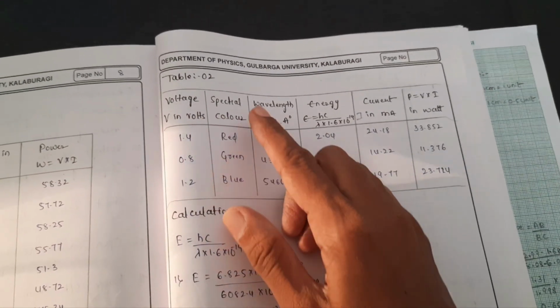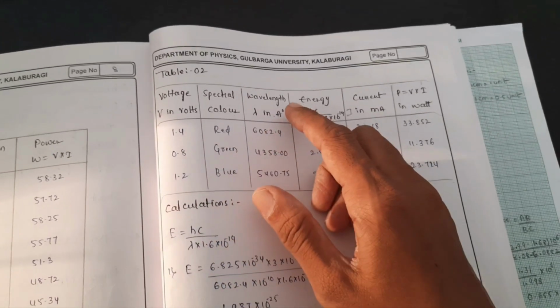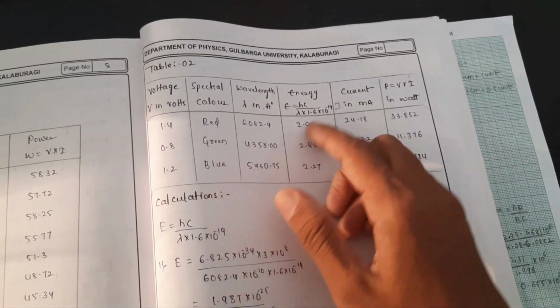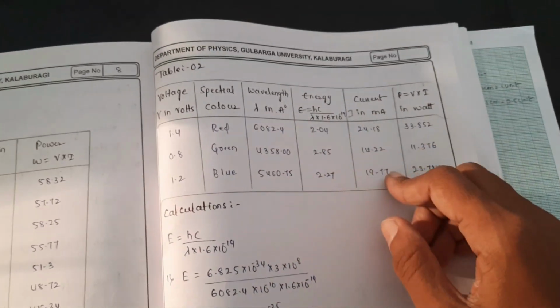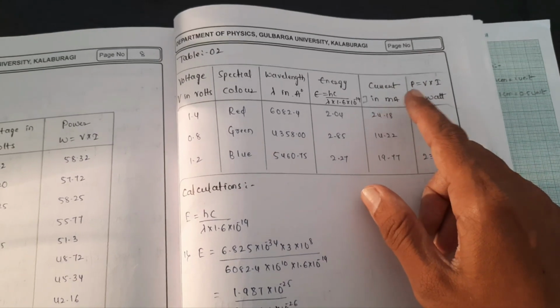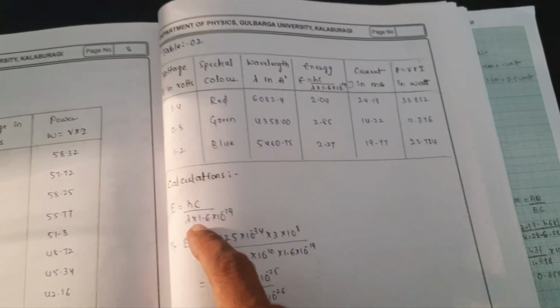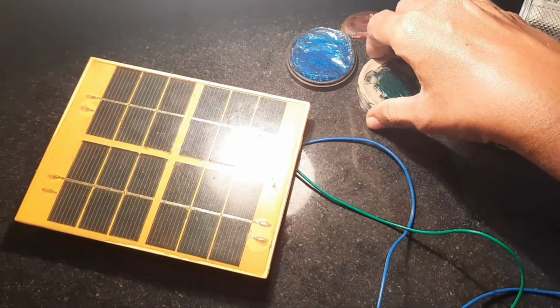Voltage you have to measure, spectral color red, green, blue. Three colors we have taken here. Wavelength of these colors you have to write down, and energy you can calculate once you know the wavelength. Current you have to measure in the ammeter. Once you measure current and voltage, you can calculate power for these different colors. So let us do it with green.